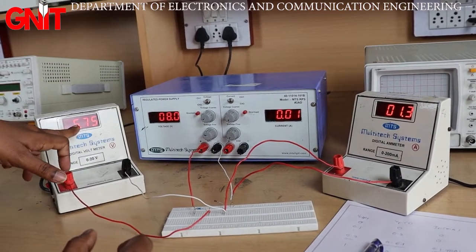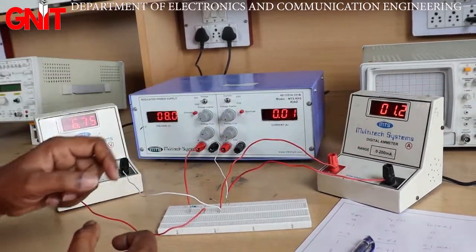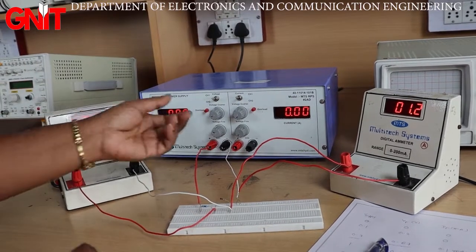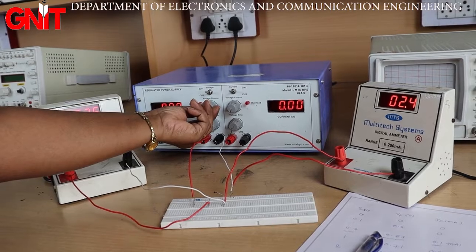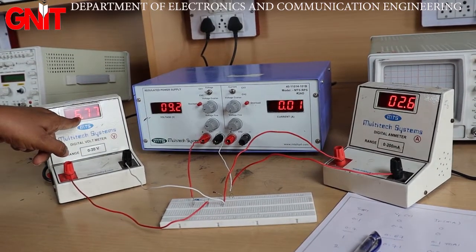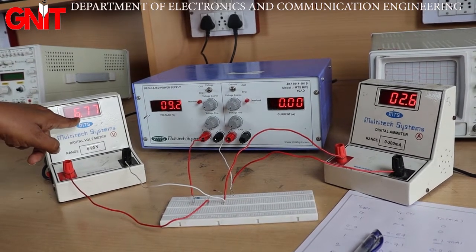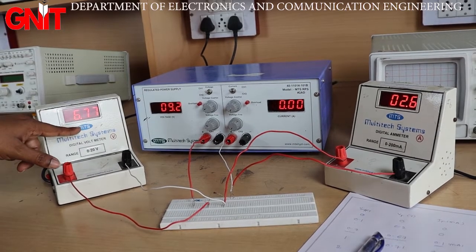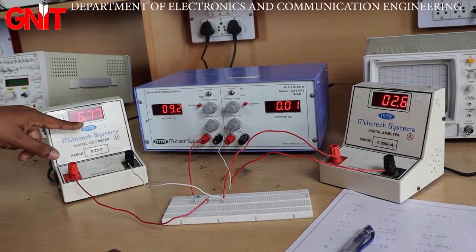At 8 volts external voltage, 1.2 milliamps current is there, and this voltage is not varied even if I change to higher voltages. Even if I am changing to 9.2, the voltage is maintained at 6.7. So the voltage is maintained constant. This is the major important feature of the Zener diode, which can be used as voltage regulator.